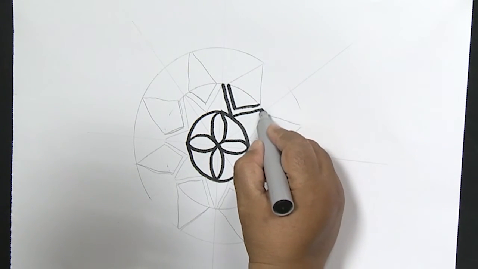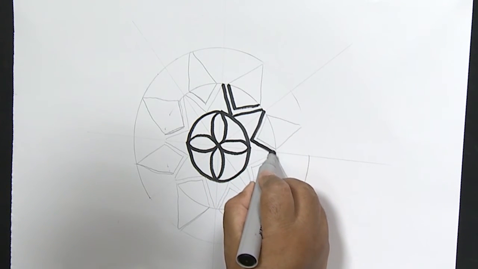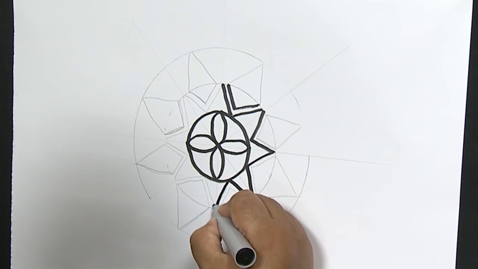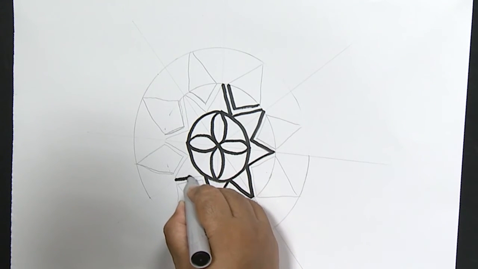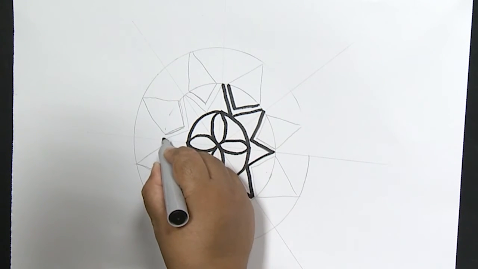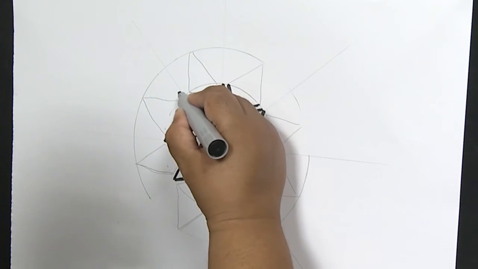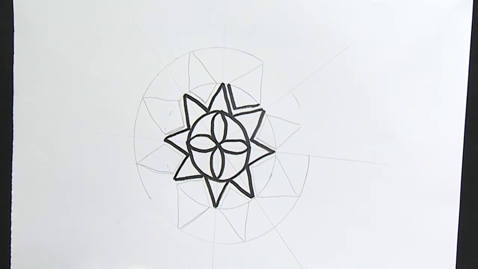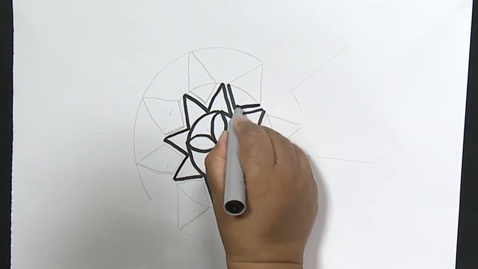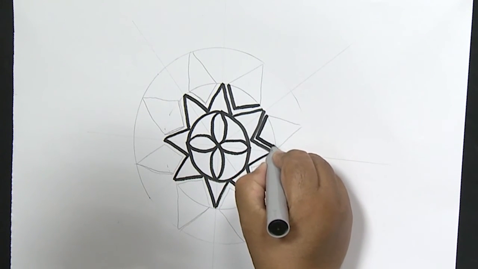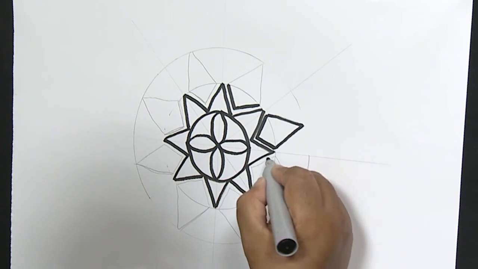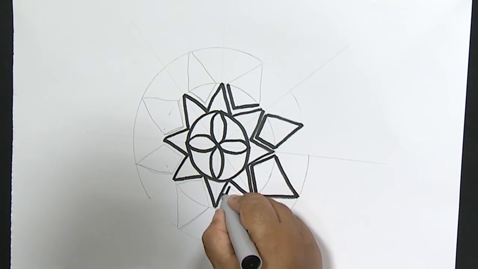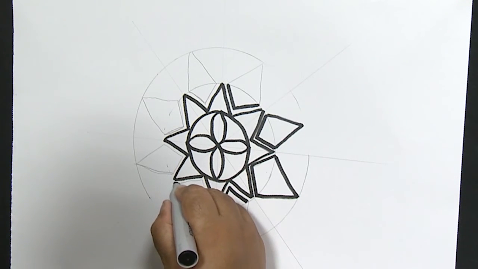Just go over what you have drawn. As you can see, you start from the center, moving outwards.